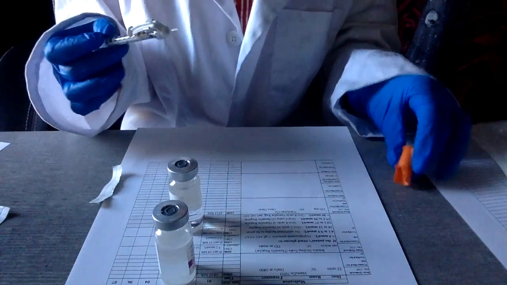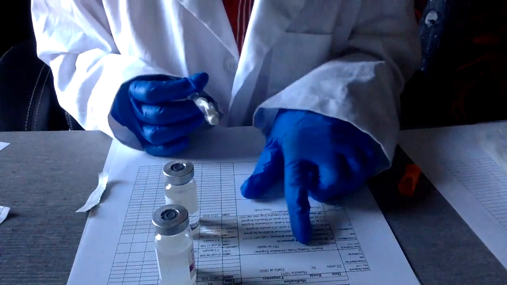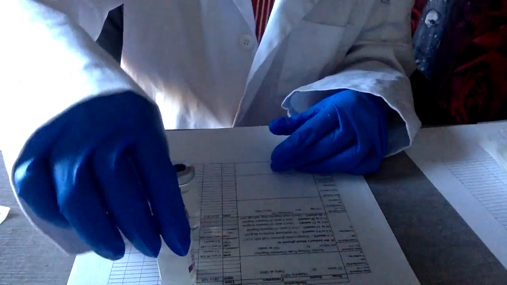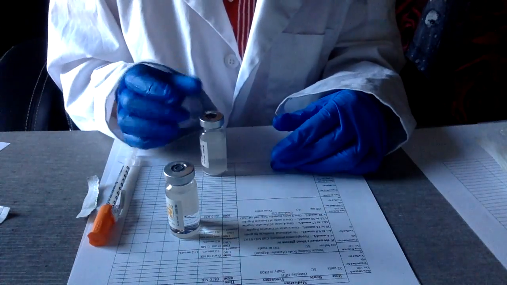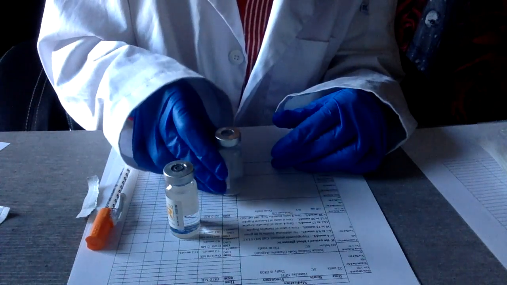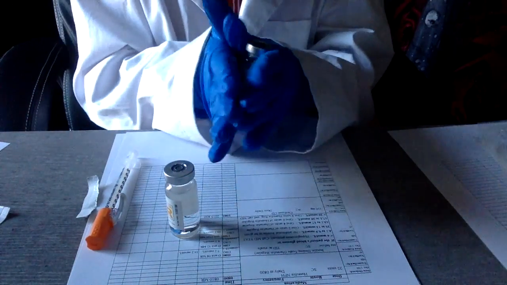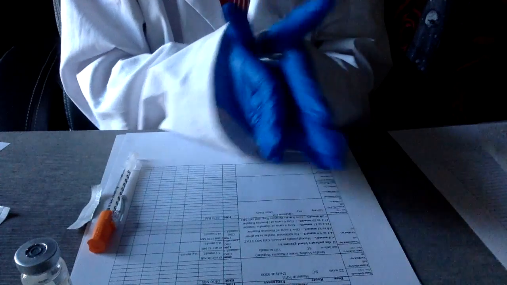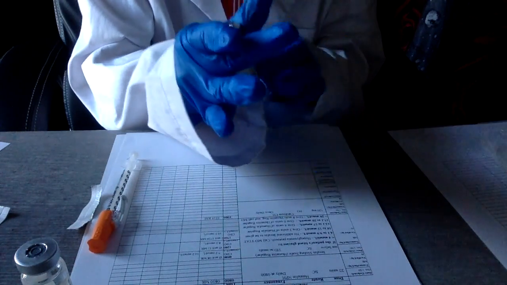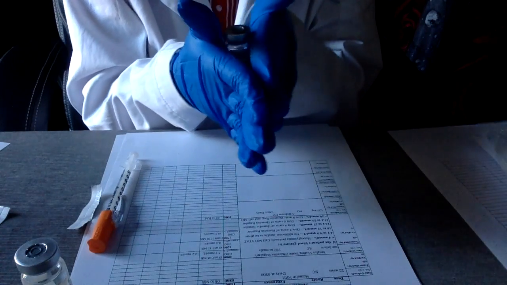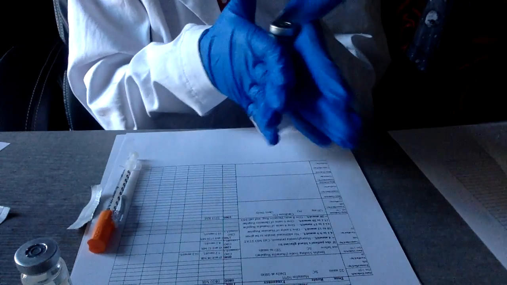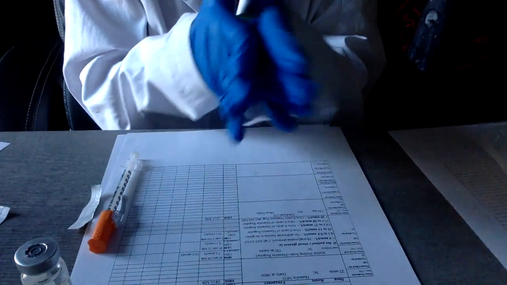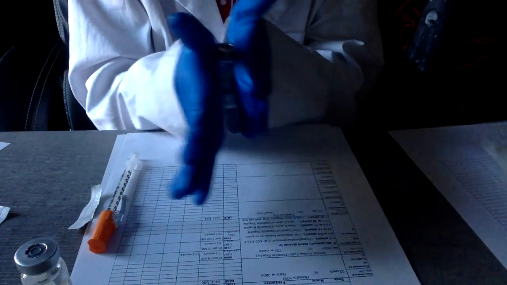I'd remove the cap. And I also have to make sure that the Humulin N is always mixed well. To do that, you just take the vial and slowly roll it in the palms of your hand. Because if you don't do that, you won't get an accurate amount of Humulin N into the injection for the patient. So you just have to make sure it's mixed evenly, and you can't shake it, otherwise that causes air bubbles.